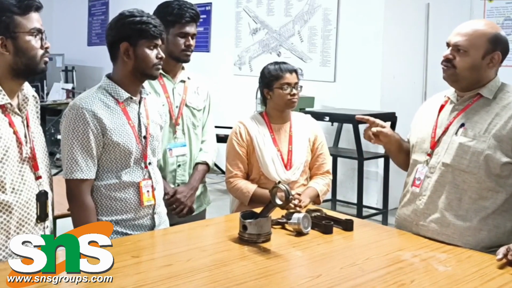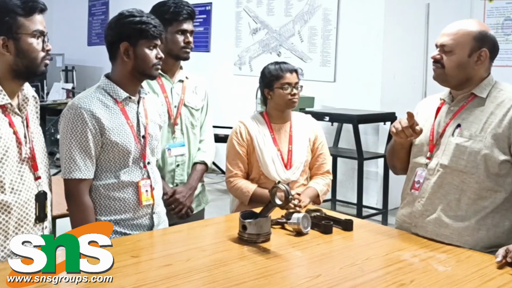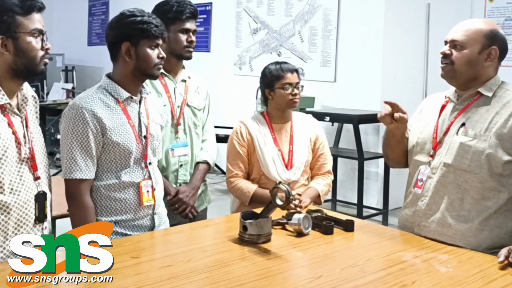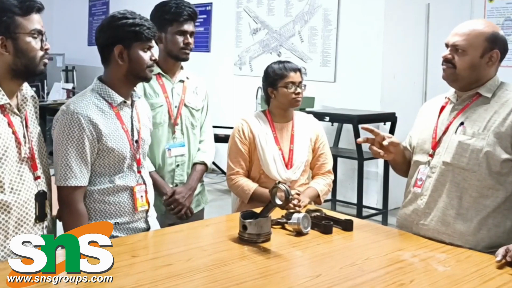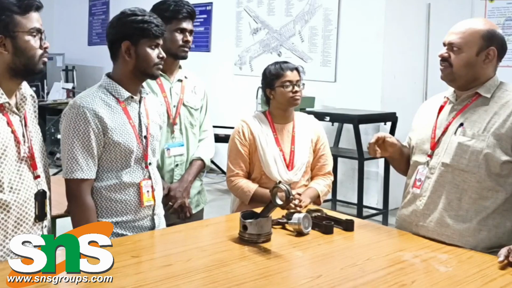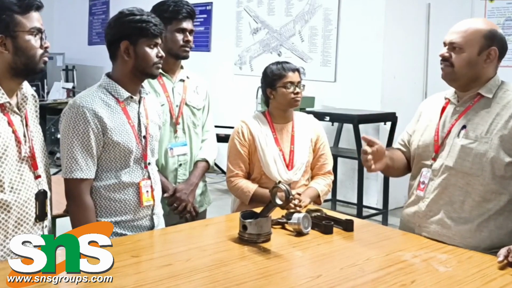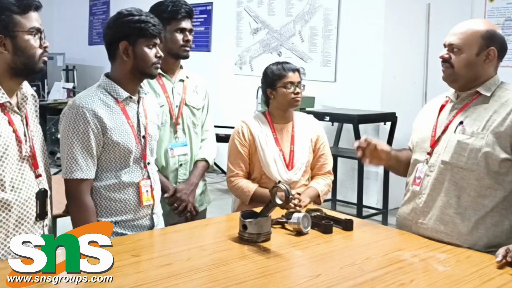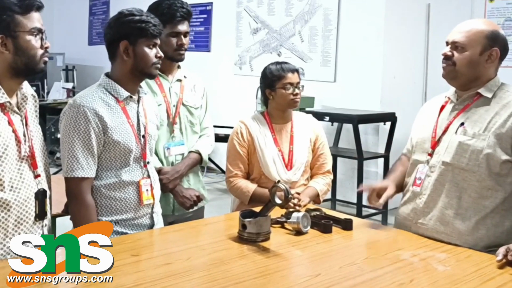You all have noticed that in your two-wheeler there is something called engine rpm, and you also have a kilometer per hour speedometer. These two are different because engine speed is different from vehicle speed. How much distance you travel in one hour is the vehicle speed, and how many rotations the engine makes per minute is the engine speed.